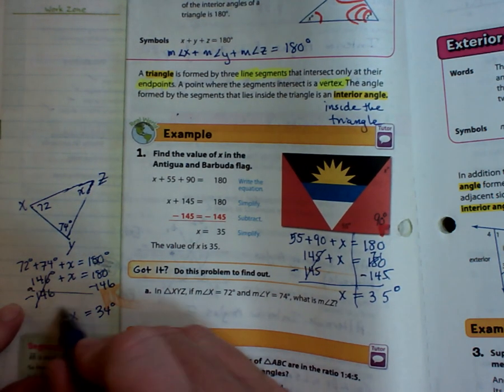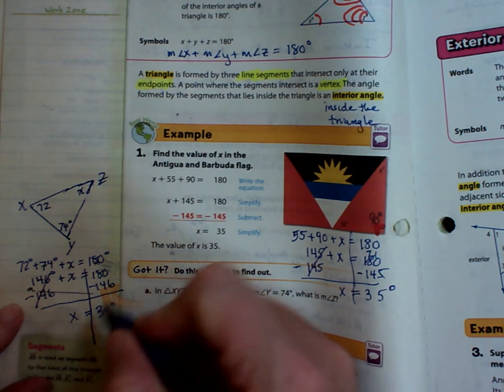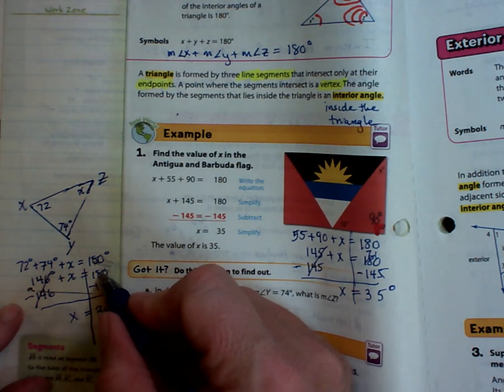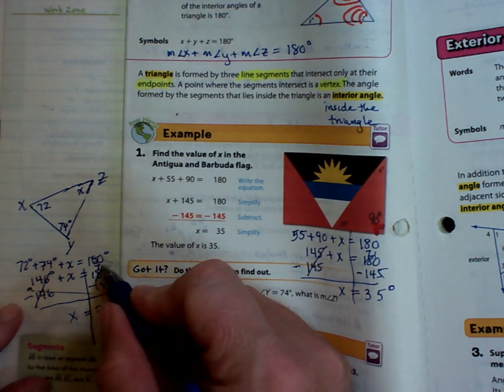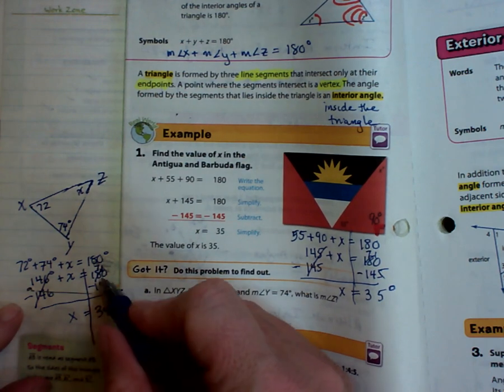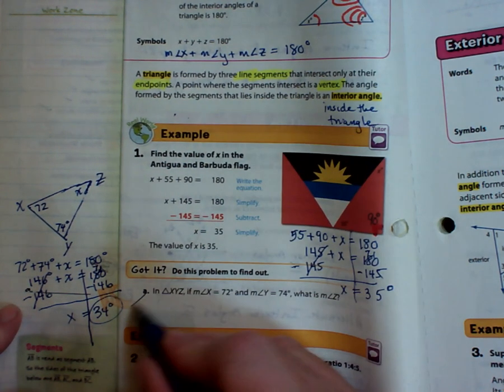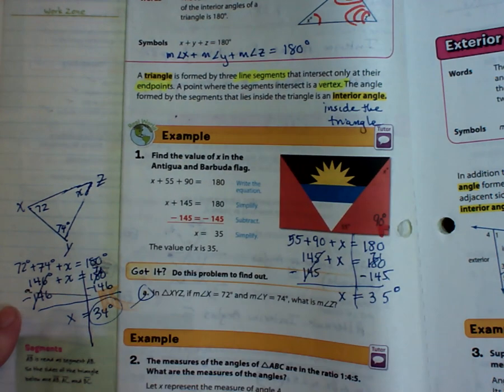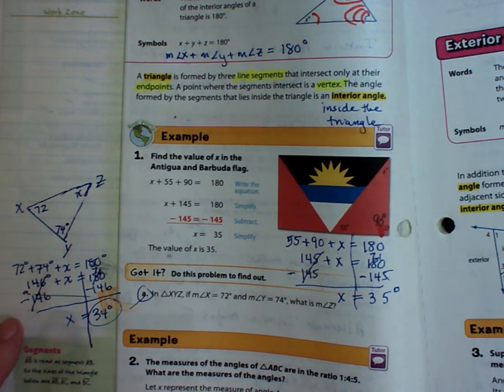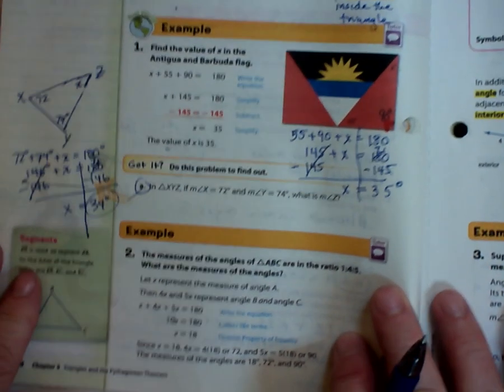That's 0. I'm left with borrowing here from the 8. I get 7 tens here. 10. 10 minus 6 is 4. 7 minus 3 is 4. There's my answer for A. Okay, let's move on. Example 2.